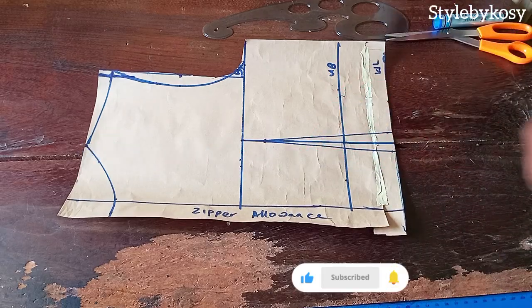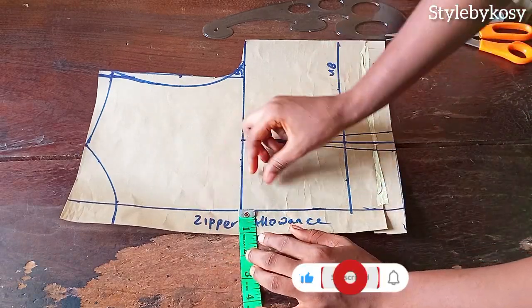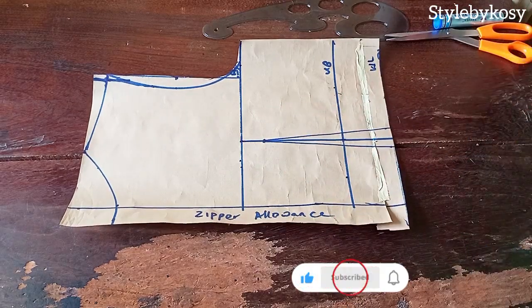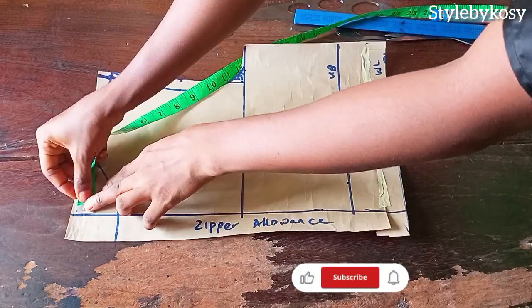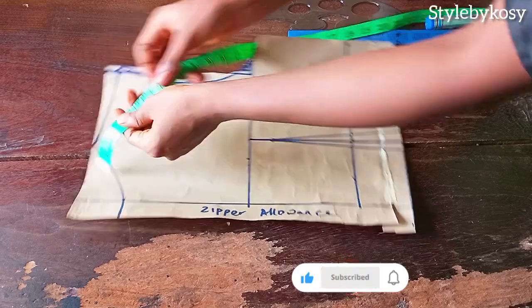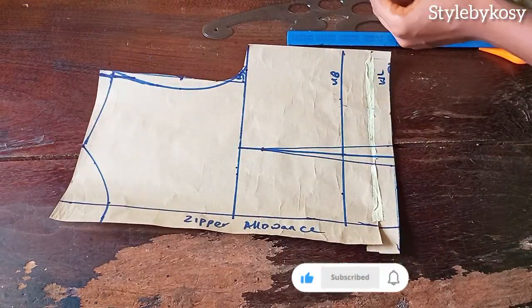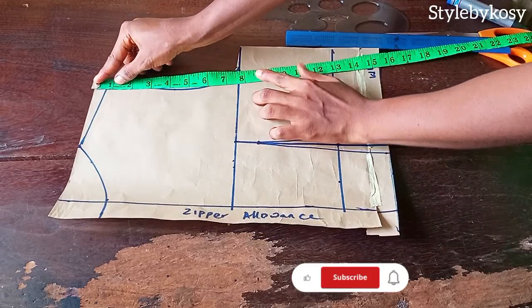Okay. So after that, also leave 1 inch, mark 1 inch for your zip allowance. I already did that and I labeled it as the zipper allowance. So 3 inches is for the neck width, and I came down by 2 inches for the neck depth. This is for the back. It will have a high neckline.